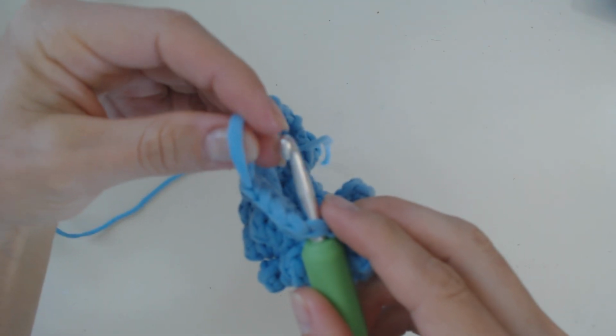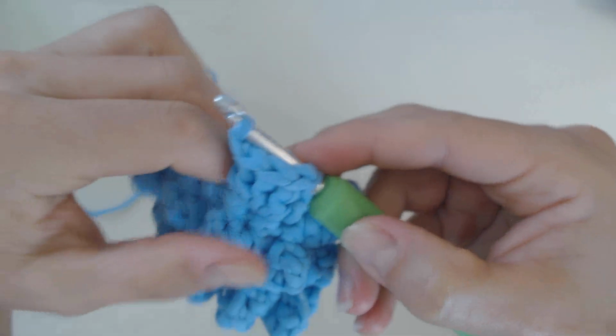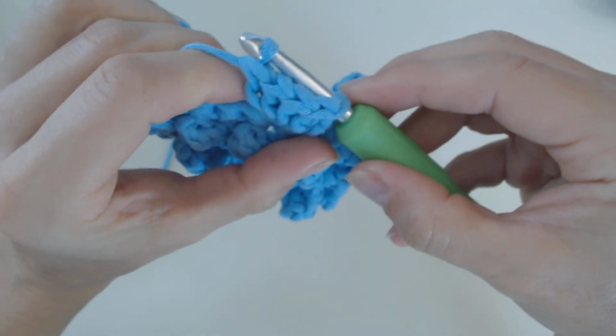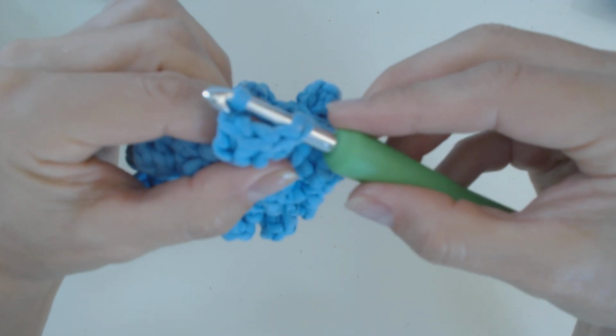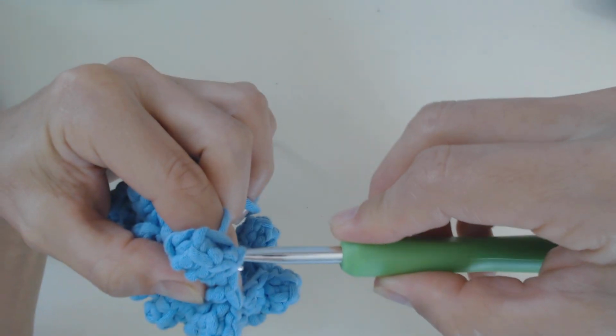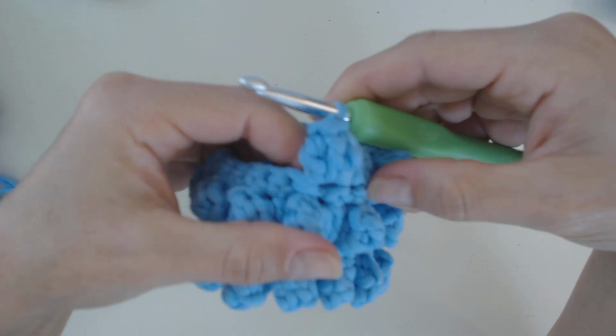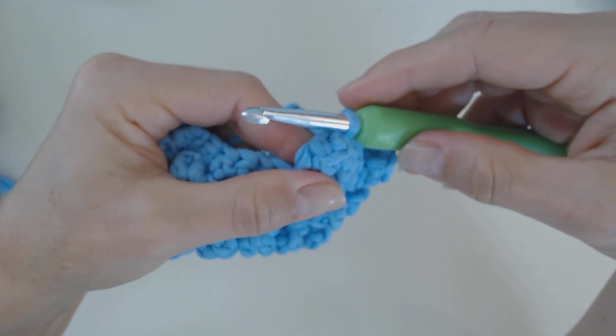Then you're going to take your loop, put it back on your hook, and tighten it because you don't want it coming off. And then this is going to gather. We're going to do a slip stitch, and this is going to gather all of those double crochets together. Slip stitch.